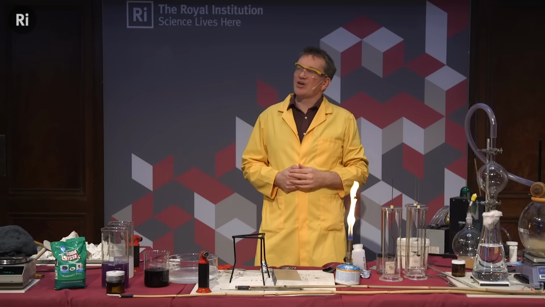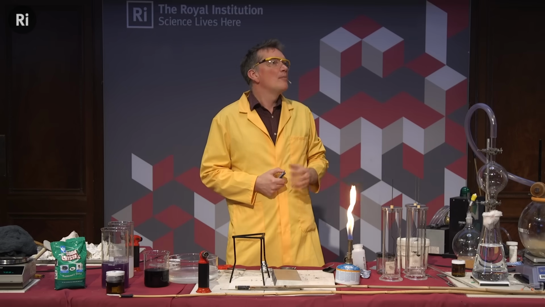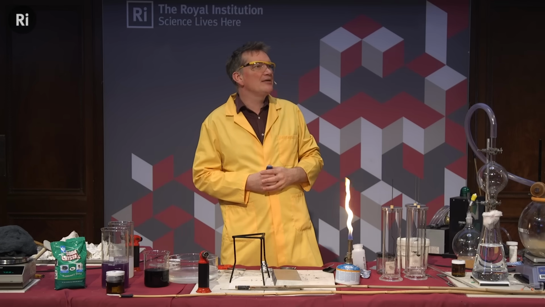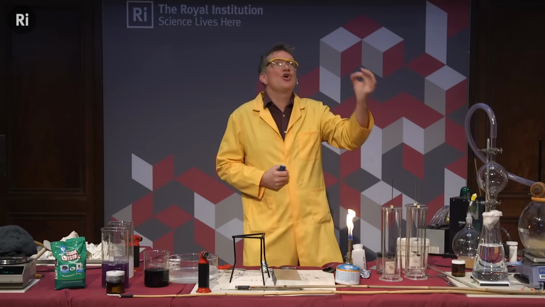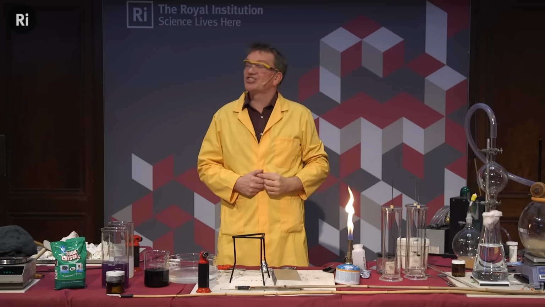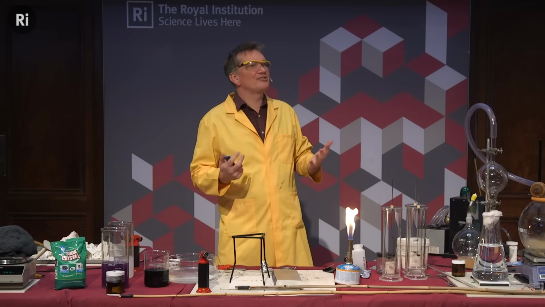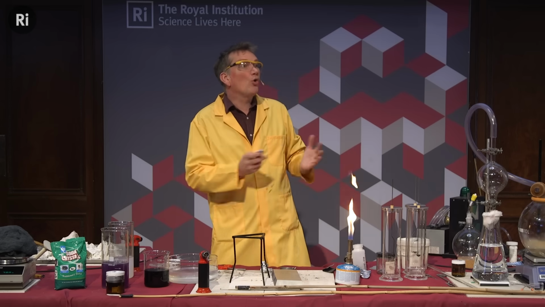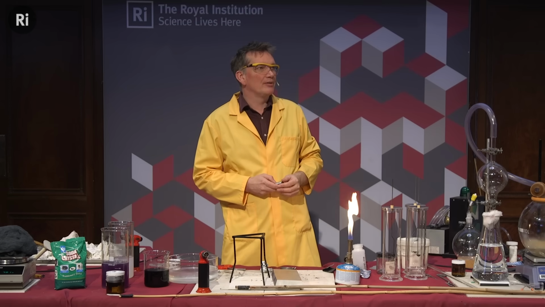Mendeleev predicted its atomic weight to be 44. It turns out to be 45. But importantly, he predicted the formula of the oxide of this and how it behaves. So he said the formula should be 2 atoms of the element with 3 atoms of oxygen. And when scandium oxide was discovered, it was found out to be 2 atoms of scandium with 3 of oxygen. So all of Mendeleev's predictions were spot on.